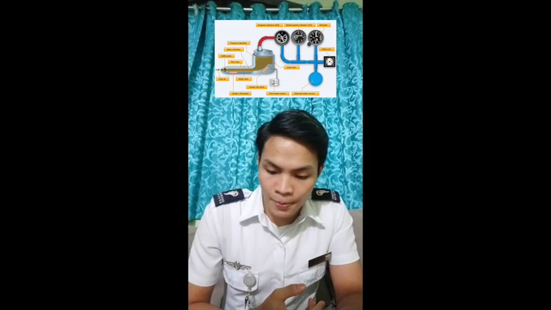Now, pitot-static pressure heads. When dynamic air pressure cannot enter the pitot tube opening, it operates inaccurately, the same with the other two static instruments, which are the altimeter and the vertical speed indicator.